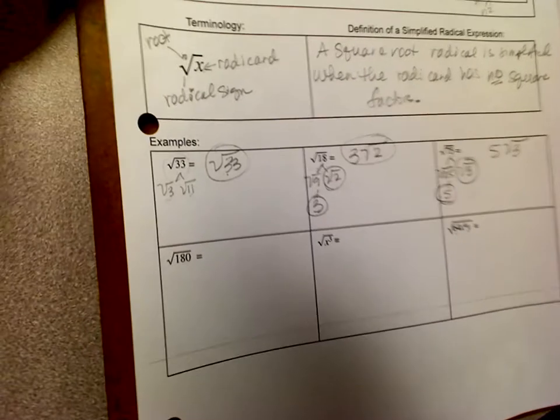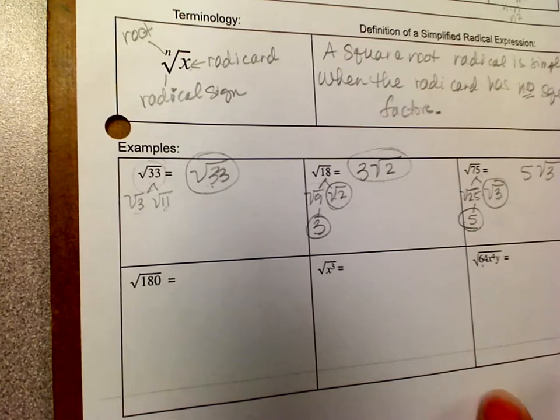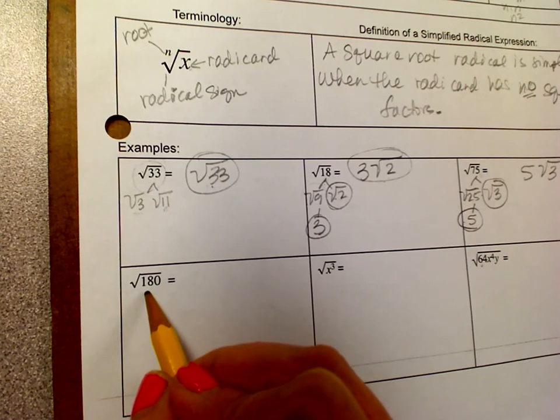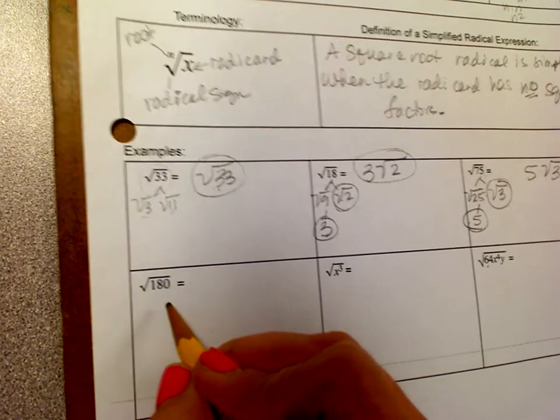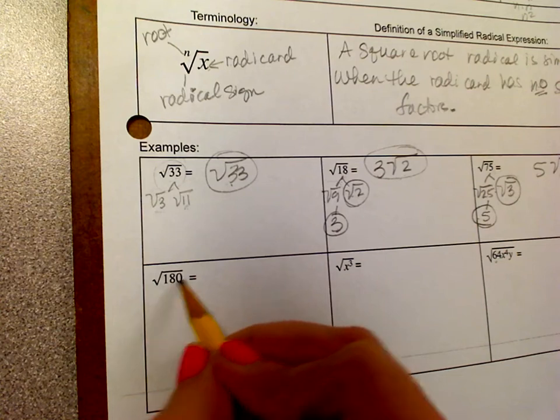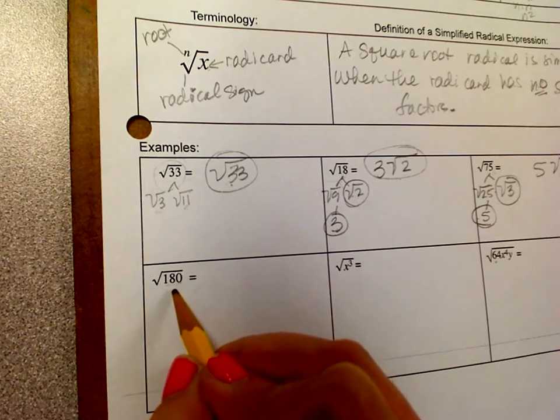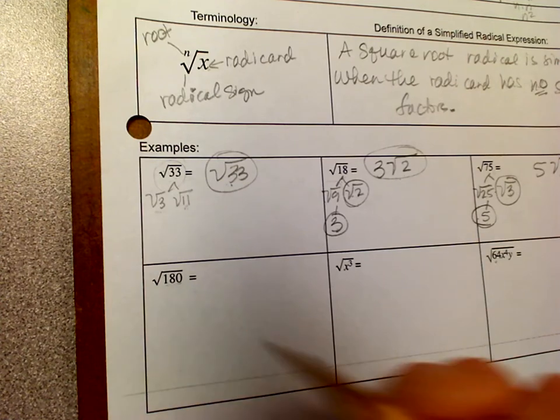Okay, now, this one. Square root of 180. Well, I can't think of a square root immediately right off the bat. So instead of just sitting here and guessing and checking, I'm going to go ahead and I know that 3 goes into it. So maybe I can start there. I know 2 goes into it. I know 10 goes into it.